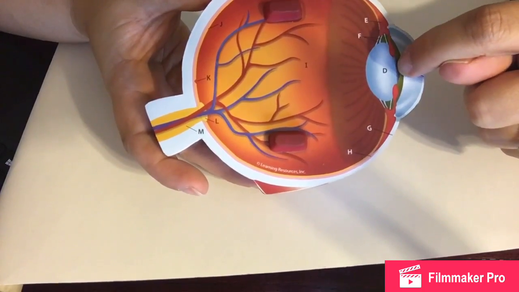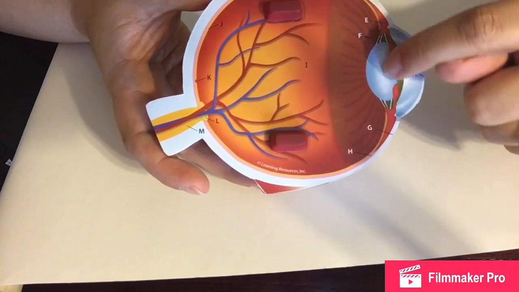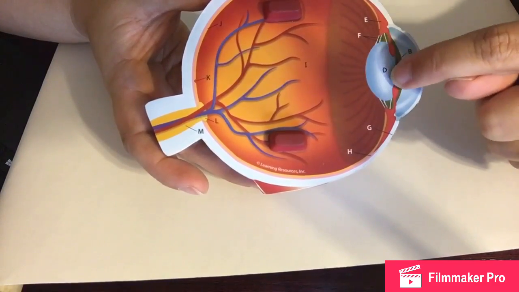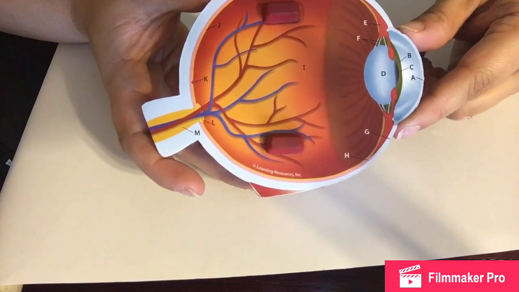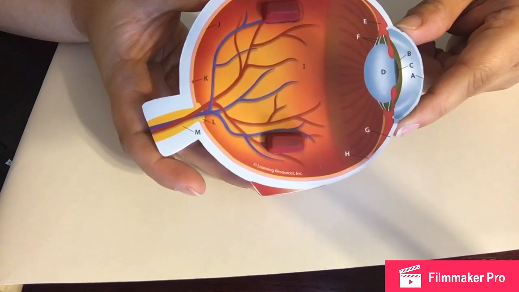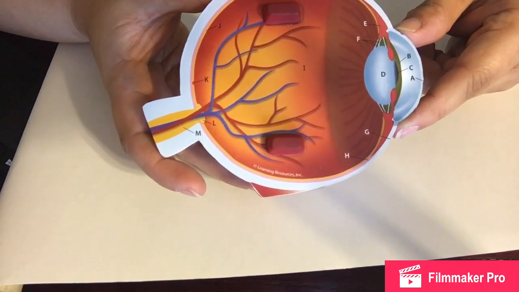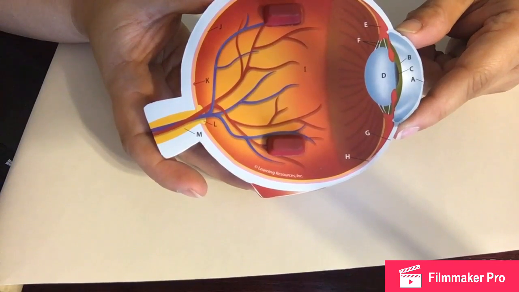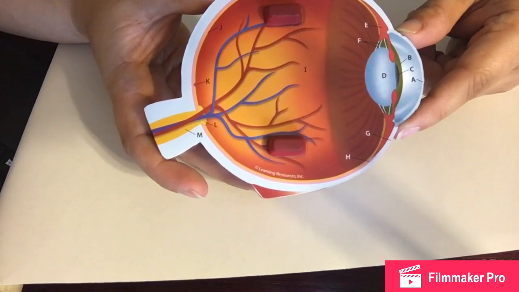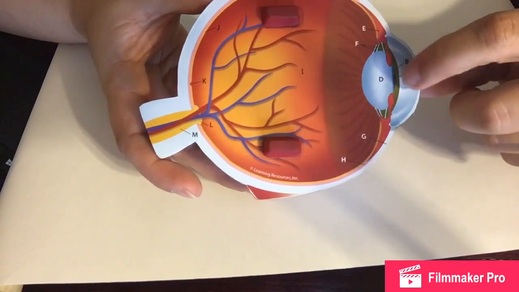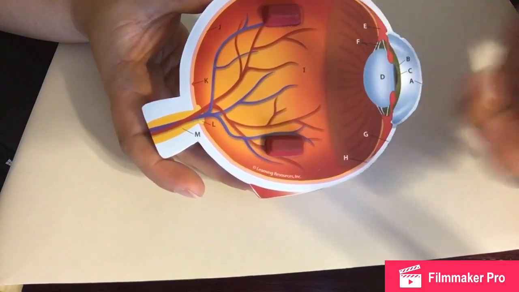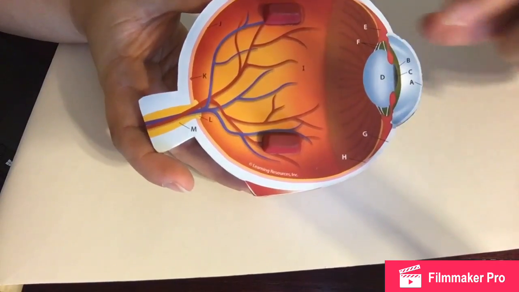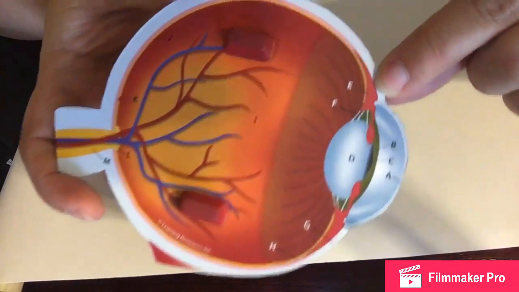Behind the pupil is the lens, this large white area here labeled D. It is a transparent structure in the eye that focuses light by changes in its curvature. It bends and focuses light entering the eye. It provides secondary refraction after the cornea and is located behind the iris. Iris, pupil, lens.